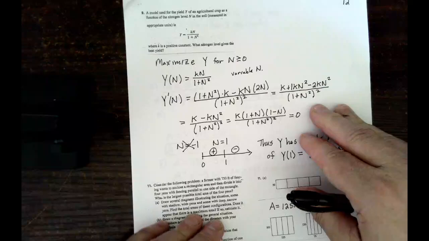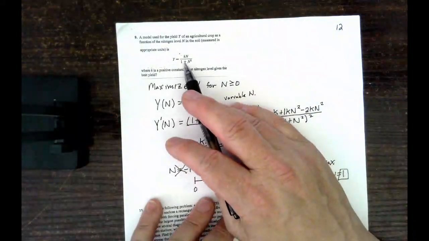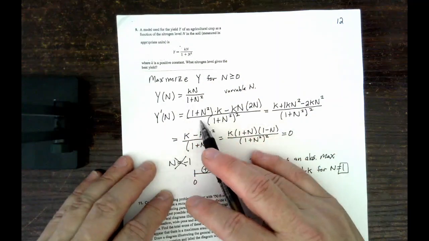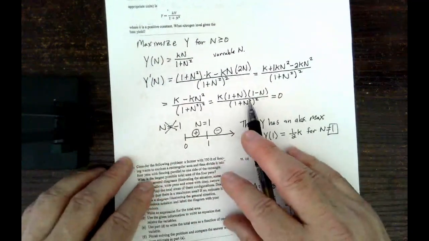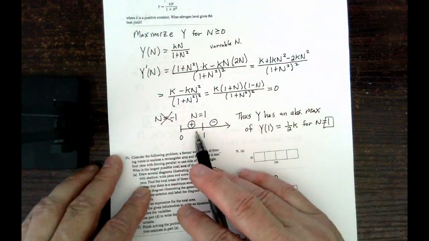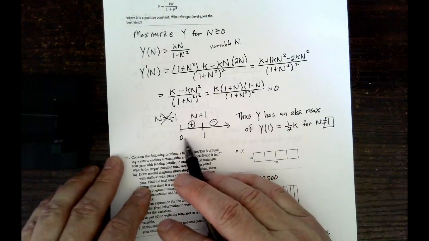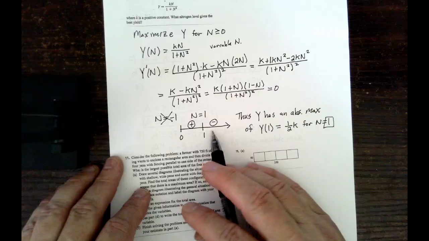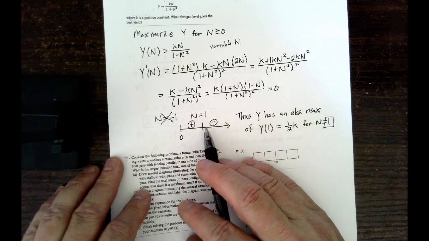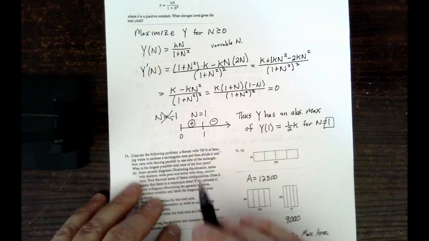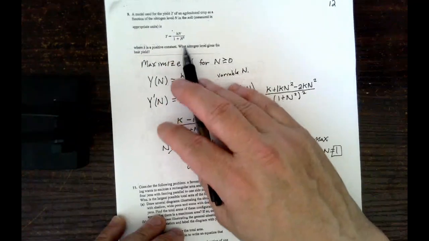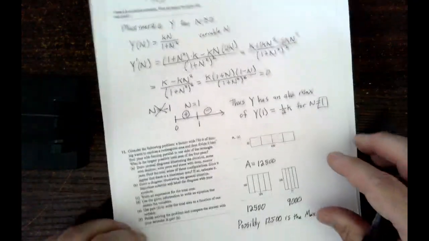Number 9, they talk about a yield of a crop, and they give you this formula here where K is a constant and Y is in terms of N. So when you take this and you take the first derivative and set it equal to 0, you get minus 1 here and positive 1 there, but N has to be greater than 0, so you exclude the minus 1. And between 0 and positive infinity, you've got one critical number, and it goes plus to minus, so that means it's the absolute max when N equals 1. And when N equals 1, your yield reduces down to 1/2 K.